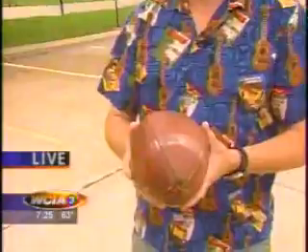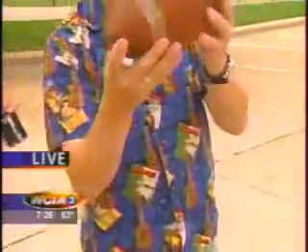So anyways, the ball itself travels the way it does because it spins. When a good quarterback throws a spiral, you'll see the ball traveling like this. And well, I'm not going to throw it because you're going to throw it actually.